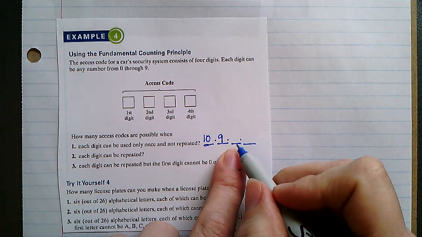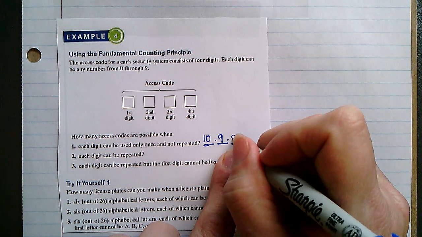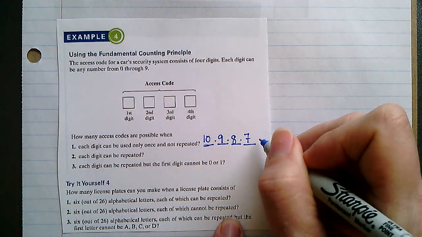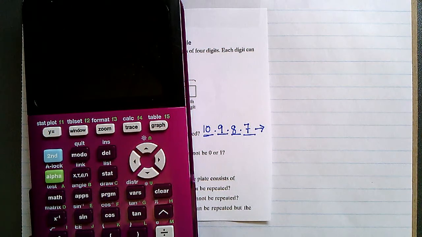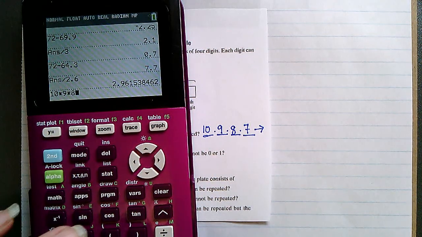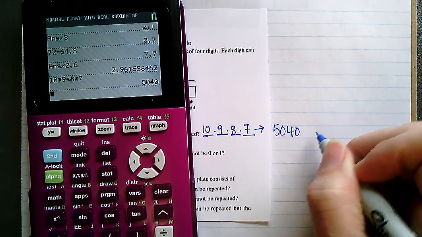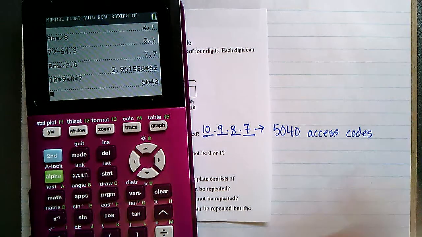And then on my third digit, since I can't repeat, I've already used 2 numbers, so I have 8 to choose from. And on my fourth digit, I'll have 7 to choose from. So that is going to give me 10 times 9 times 8 times 7, 5,040 different access codes if there can be no repeating digits.